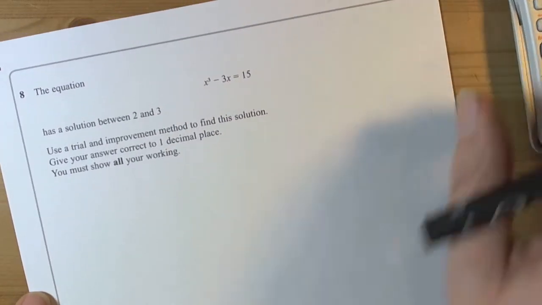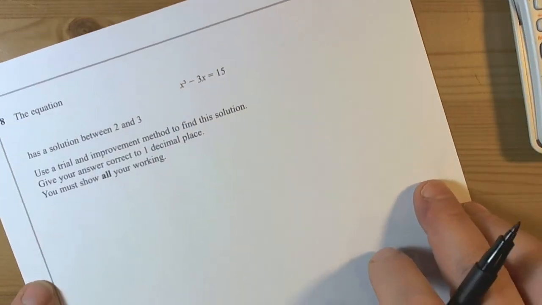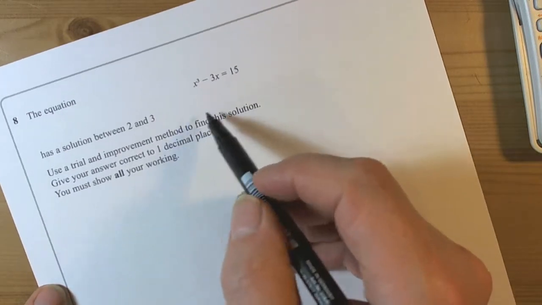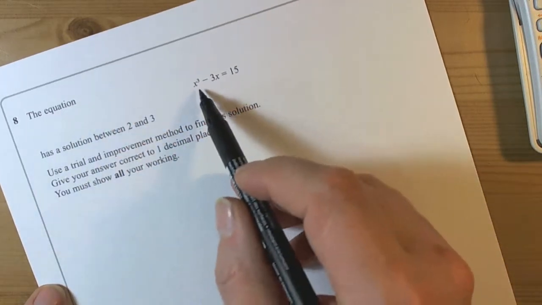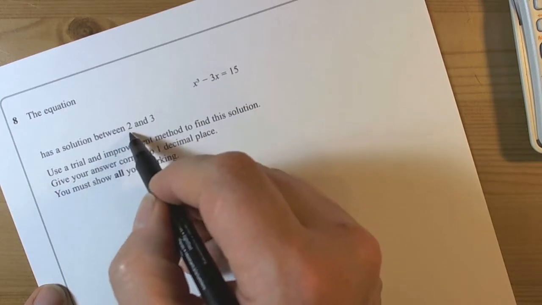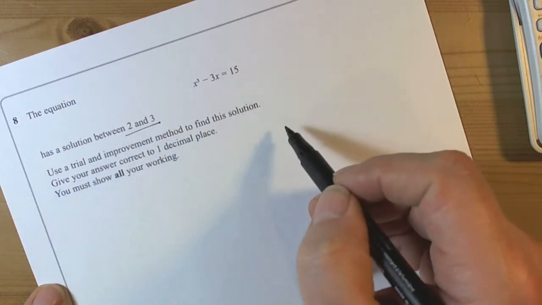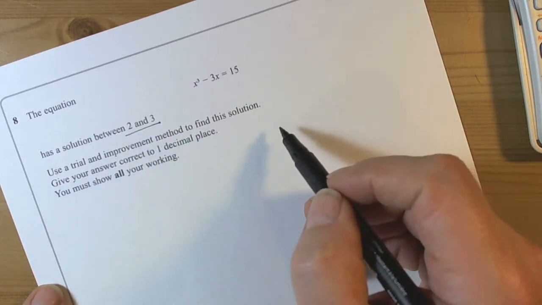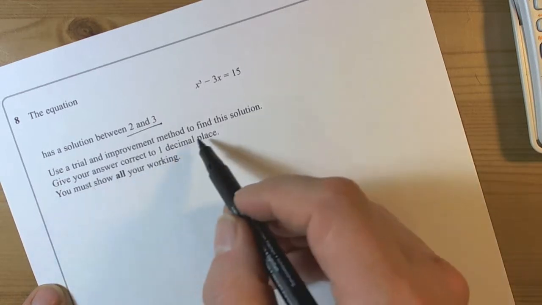Right, so we've got a classic trial and improvement question here. We've got to look at what it wants. It wants to solve this equation. They've been generous. They're telling us that there is a solution between 2 and 3, so we know the starting point to work with for x. It's telling us to use trial and improvement.